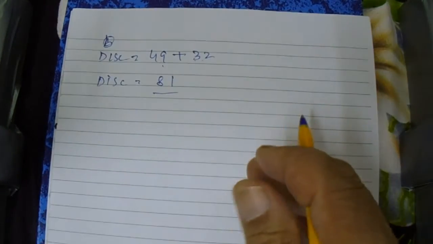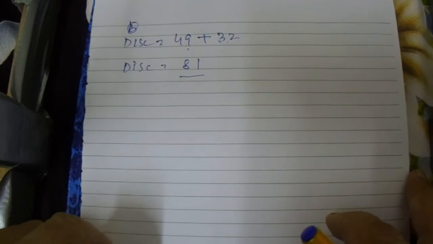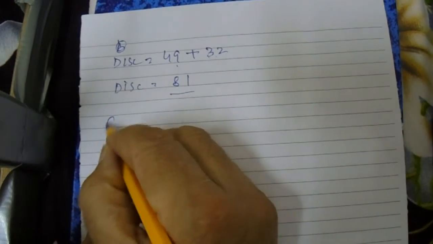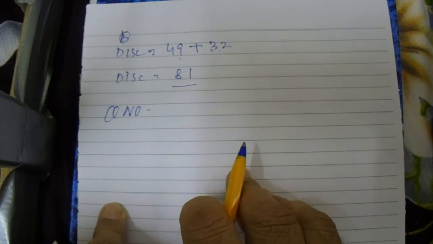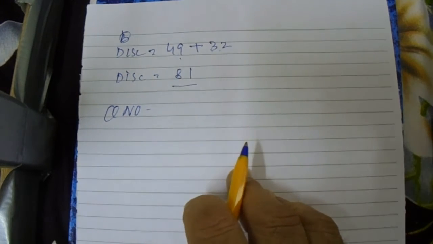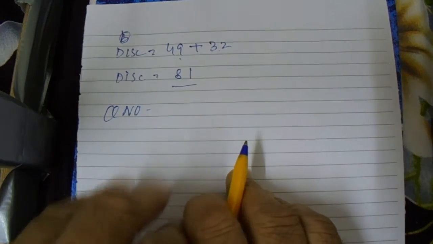Now I go on to the second question. In the second question, number 2, find the nature of the roots of the given quadratic equation and then verify the result by solving the equation.